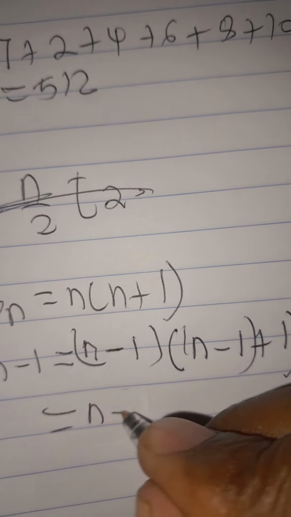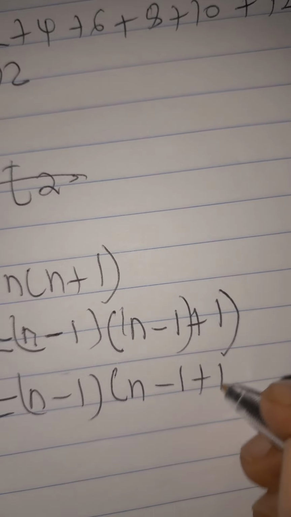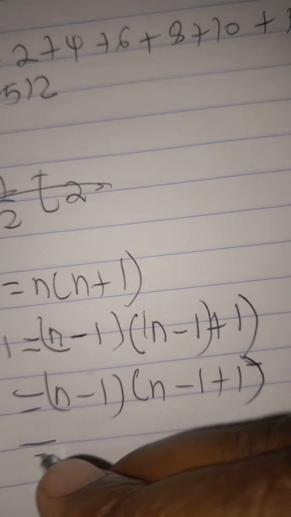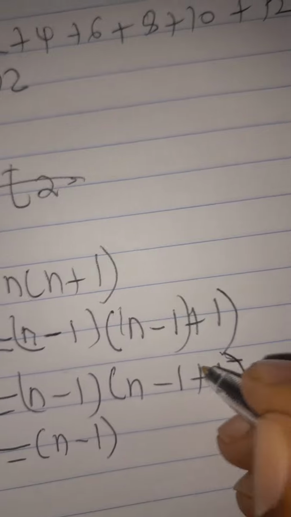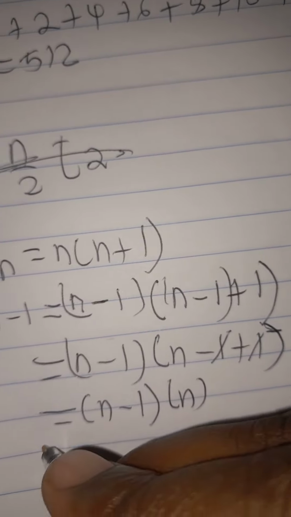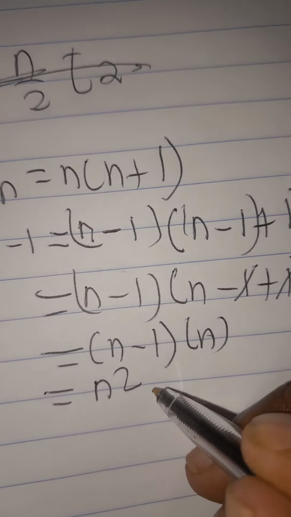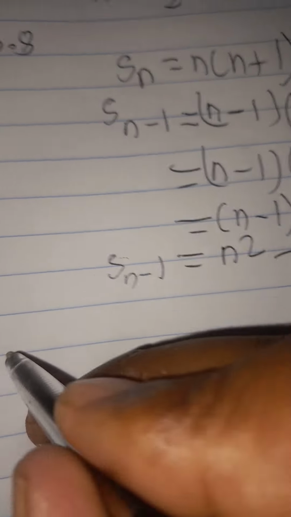Negative 1 plus 1 is 0, so we are left with n. So we have n times n, that will be n squared. n times negative 1 will be negative n. So the sum S(n minus 1) is given as n squared minus n, right?